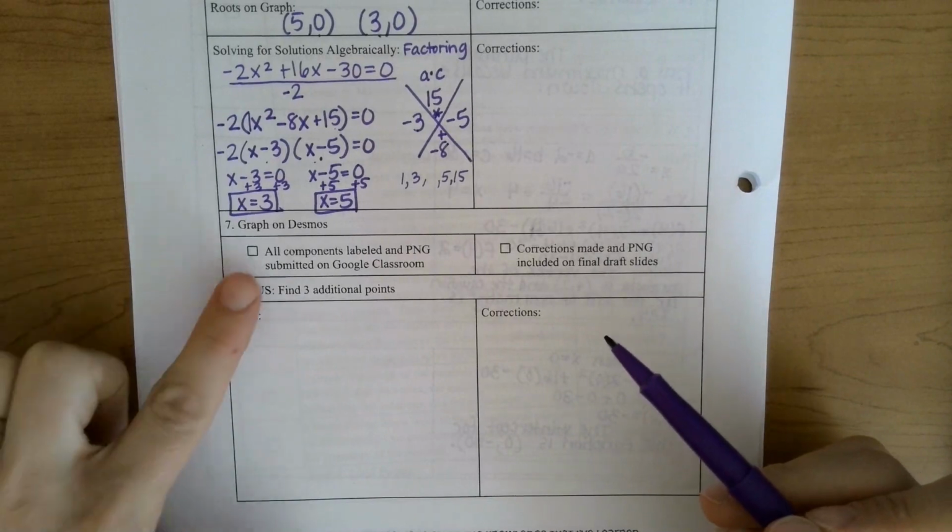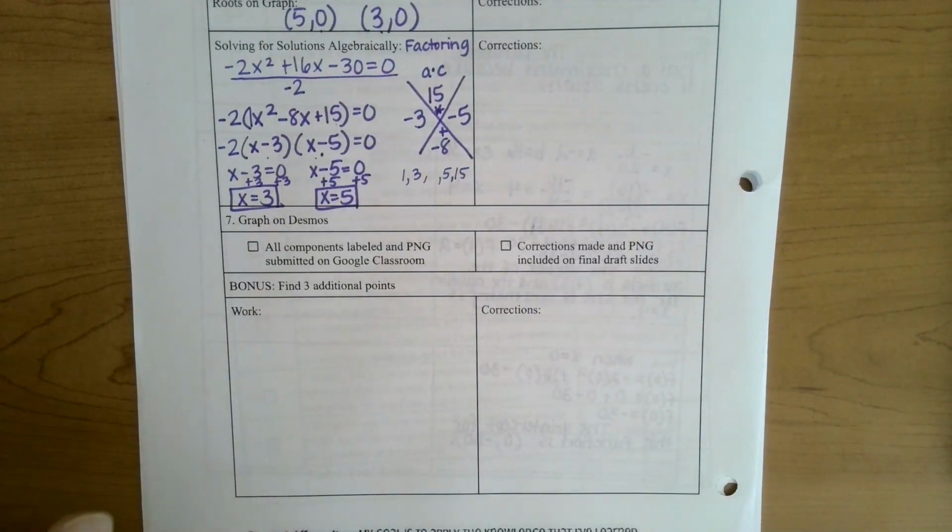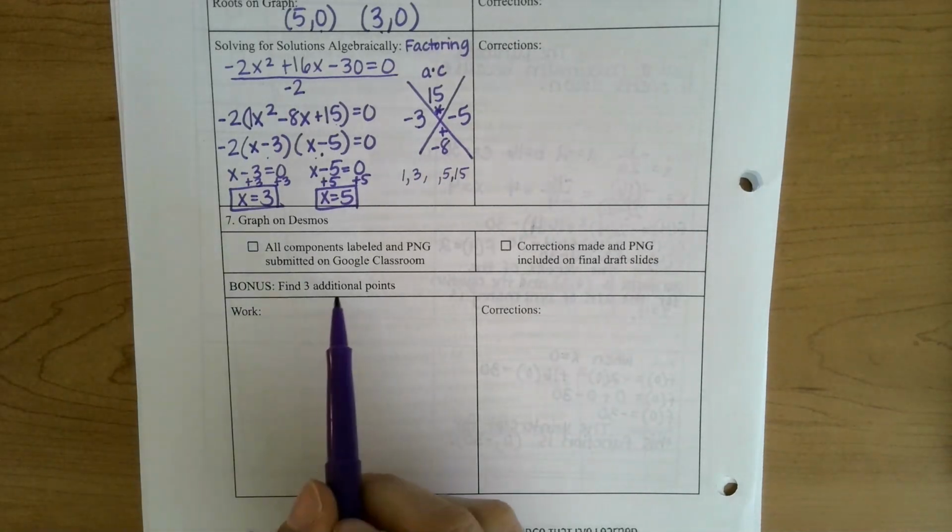But just a reminder, when you're graphing on Desmos, and I'll post another video that shows you how to graph all these things, but also make sure you save it. You need to log in using your Google account. So you log into Desmos, and then you can save all your graphs for each task so that you can easily access them for the final draft and easily have them ready to go just to make corrections so you don't have to start all over. So I will upload another video for number 7.